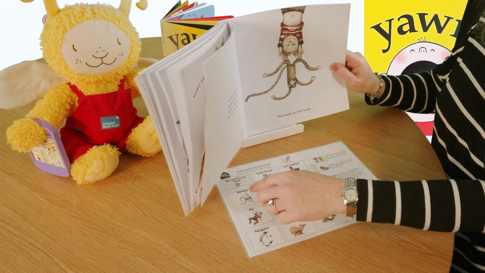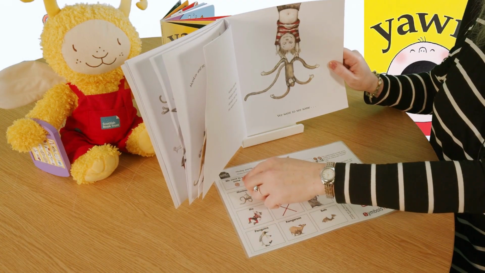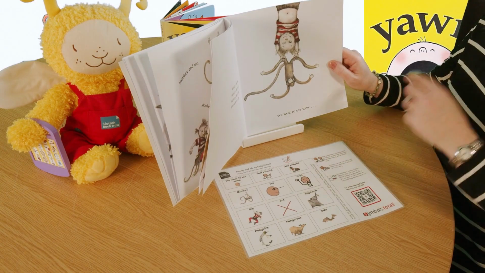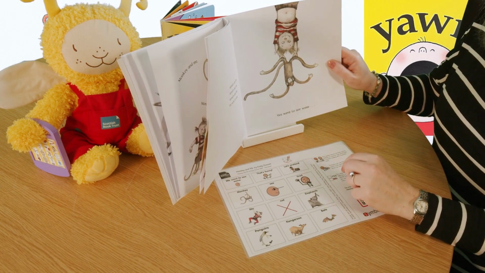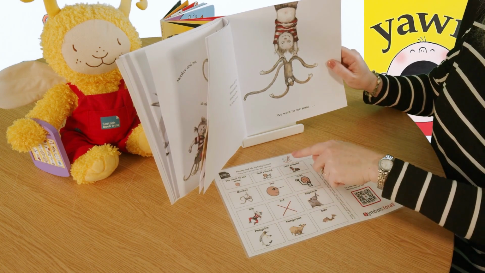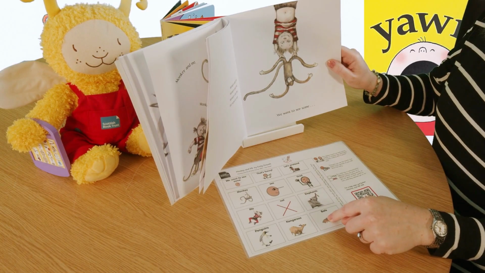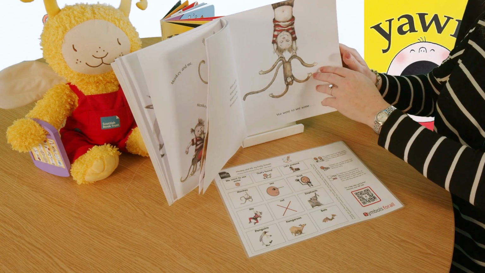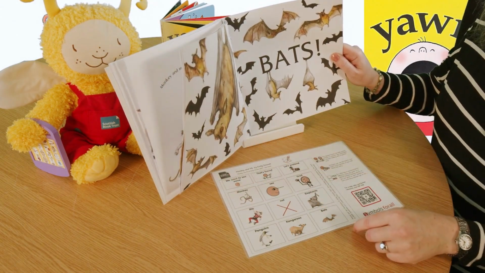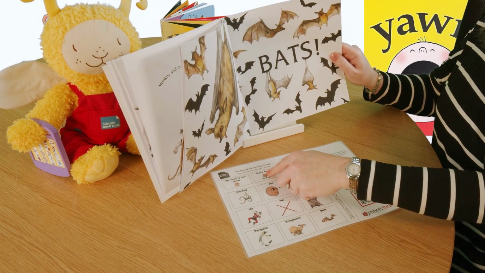Monkey and me, monkey and me, monkey and me. We went to see some... Oh, I wonder if I can guess what's going to come next. I think she might be pretending to be a bat. Let's see, let's find out. It is! I see some bats. That's funny.